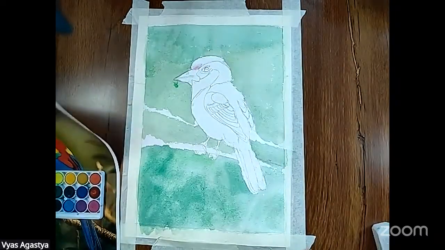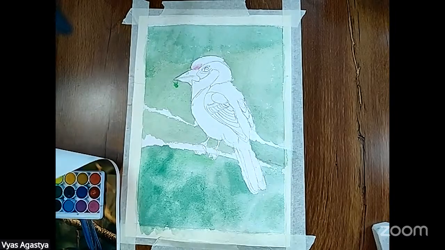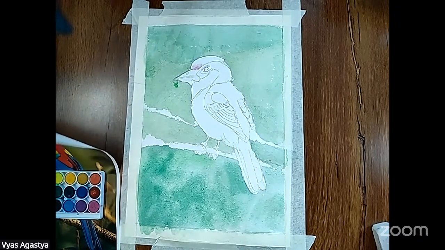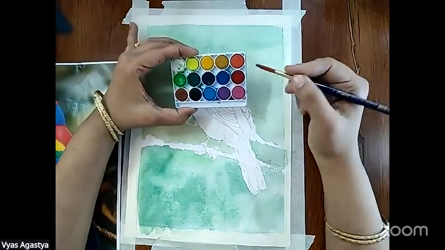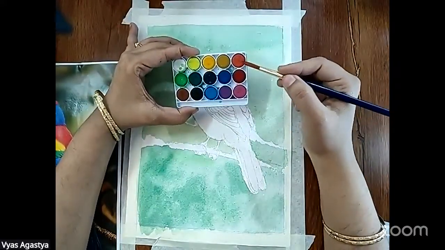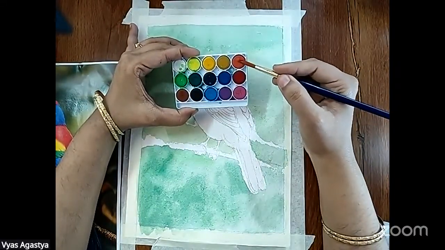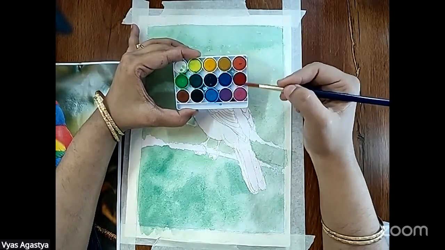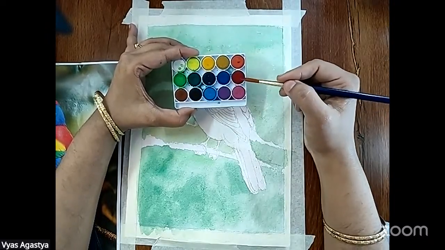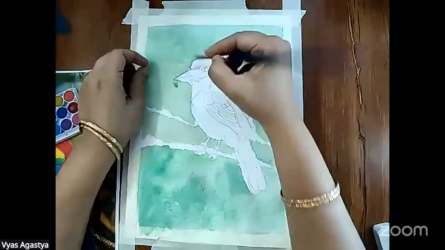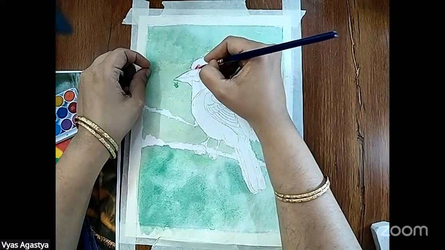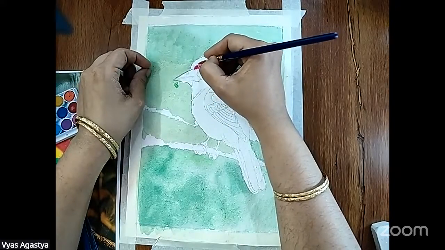Okay, now I am adding a little bit of crimson lake. Okay, see here, you add in this palette this orange color. No, you just mix this drop of orange color with this carmine. Okay, it will give a little darker shade like this, or on this only you can apply.